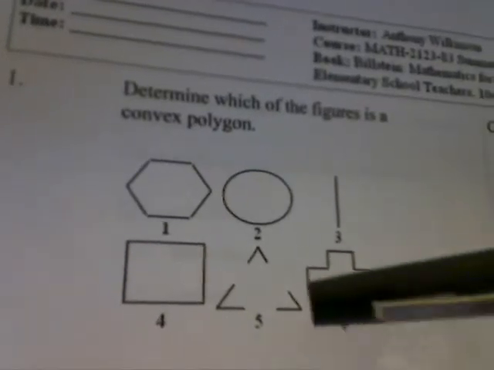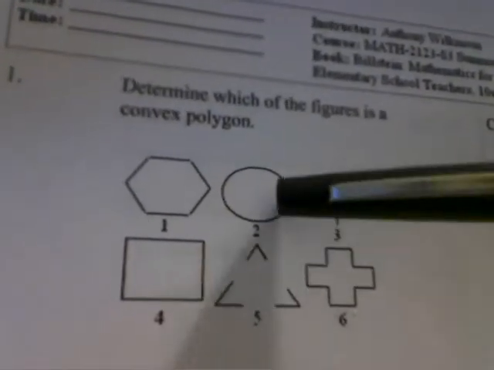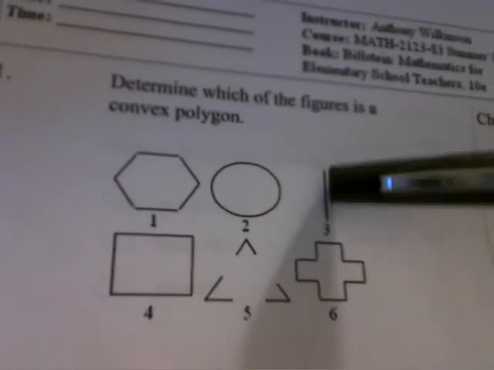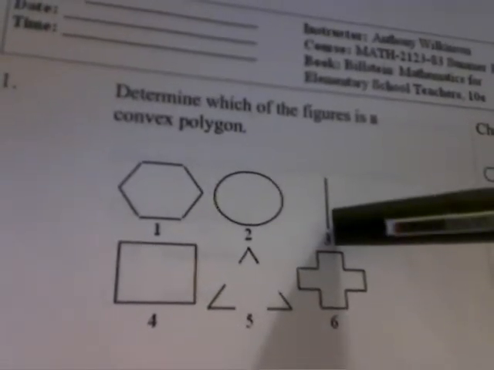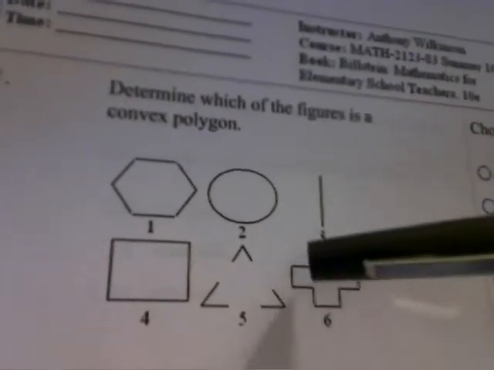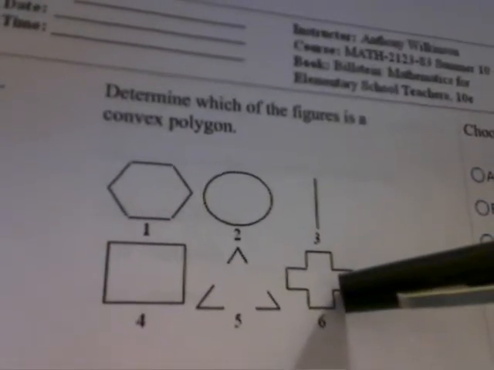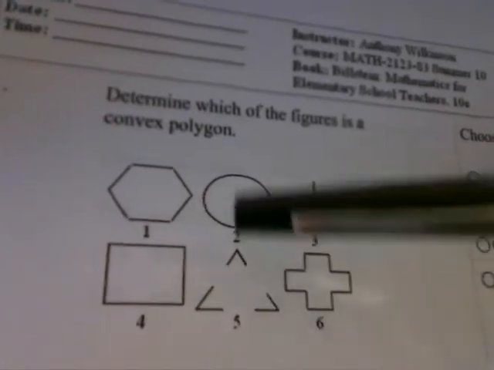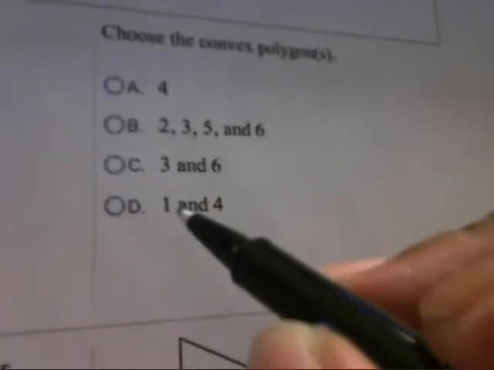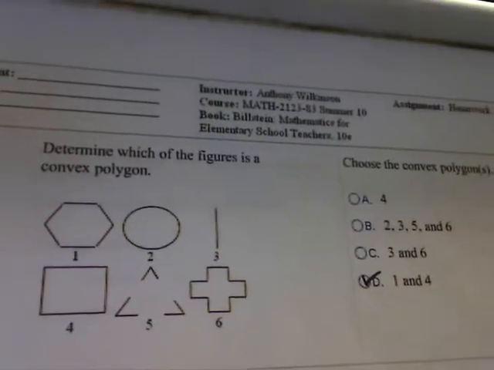So we can eliminate number 5 because it's not a closed figure. We can eliminate number 2 because it does not have any line segments. And we can eliminate number 3 because it's just a single straight line. It's not a polygon. A polygon has more than just one side. And this one, number 6, we can eliminate because it has indentations in this particular polygon. So the only two that are going to be convex polygons will be number 1 and number 6. Okay, and these are the choices that we have to choose from here. So in this case, figure 1 and 4 will be considered to be a convex polygon.